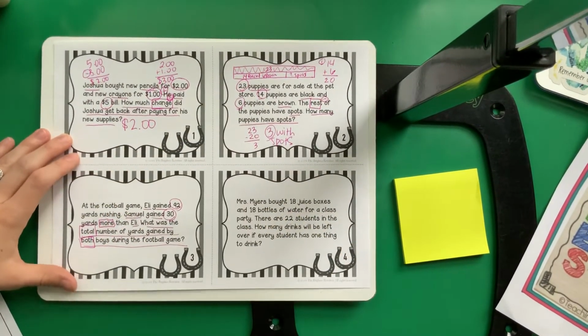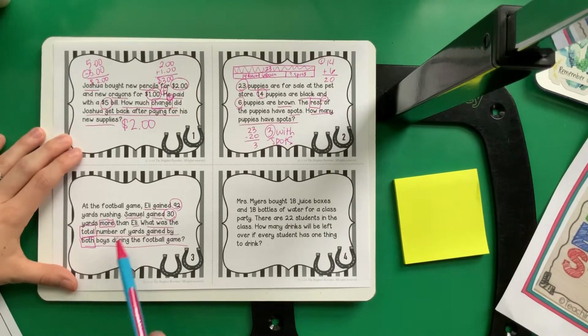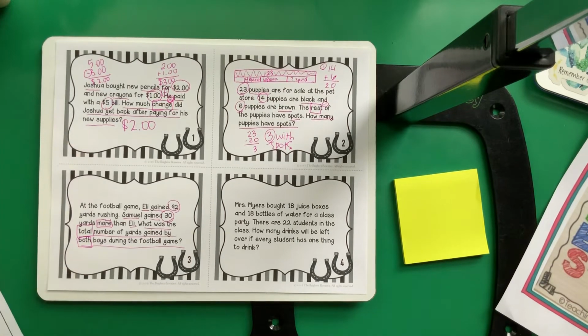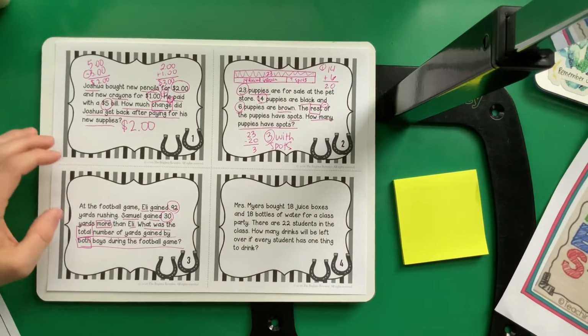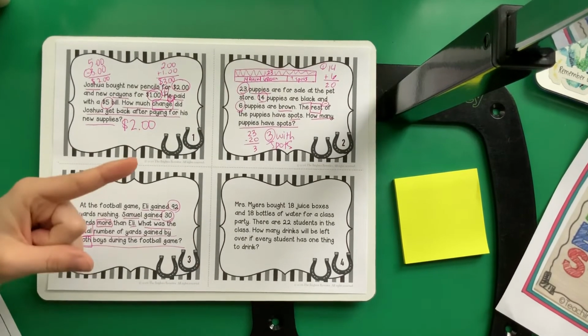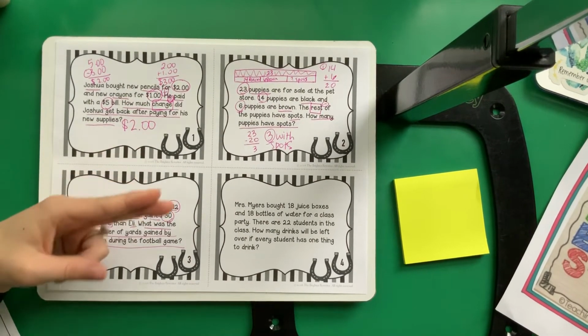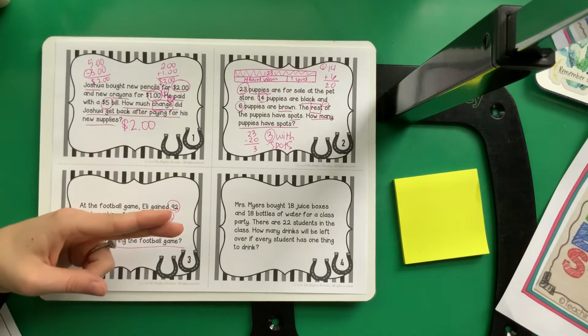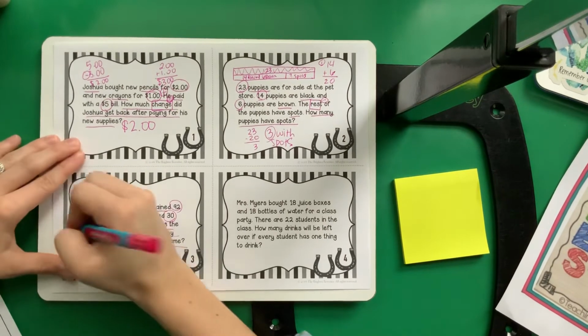So I heard several keywords in this problem. So I've circled my numbers, I've underlined the question, I boxed my keywords. I don't think there's any information that needs to be eliminated, so now I can solve by showing my work. All right, so let's think this through. It says, what was the total number of yards gained by both boys? Total and both are both clue words that mean what? They usually mean add, like put it together.